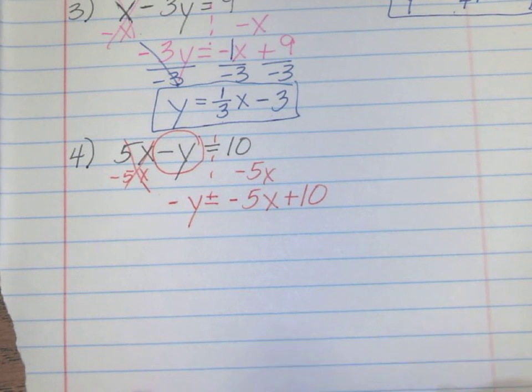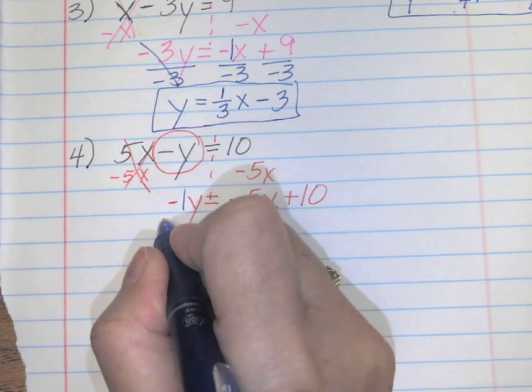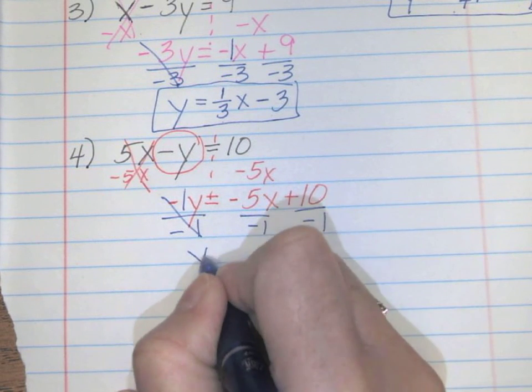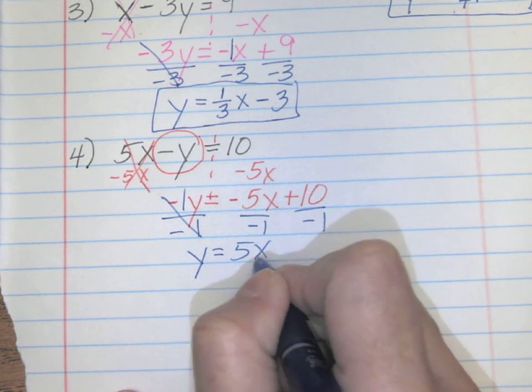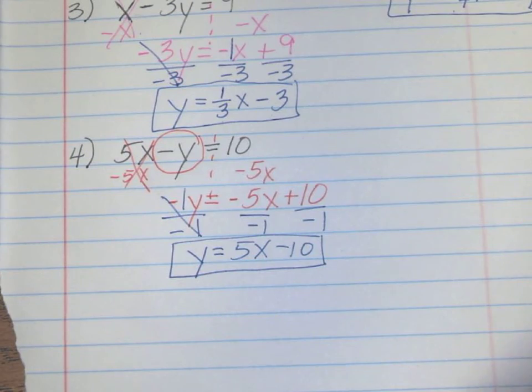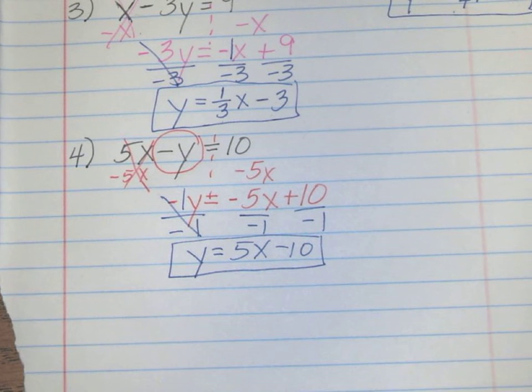How do I get rid of it? Well, isn't it like an imaginary 1? So we divide everything by negative 1, and we get 5x minus 10. This is 5 is your slope, negative 10 is your y-intercept. If you were going to count the slope, the rise over run, you would put 5 over 1 because that's how we make a whole number into a fraction.